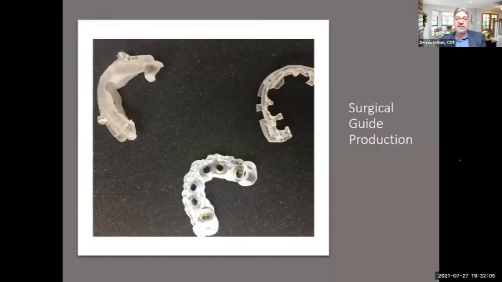And the surgical guide production can be done in a laboratory, or many times the implant companies will print these surgical guides for us also.